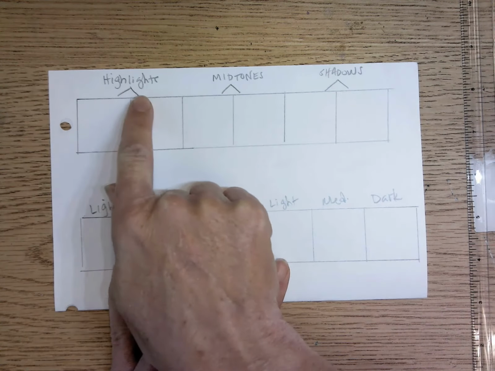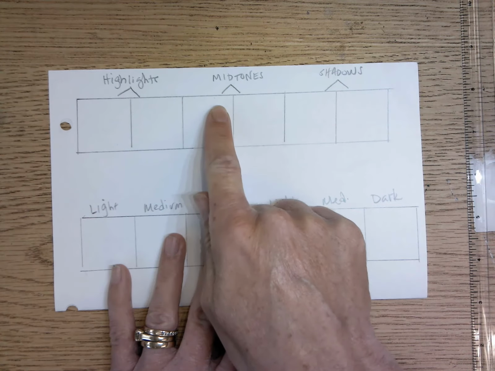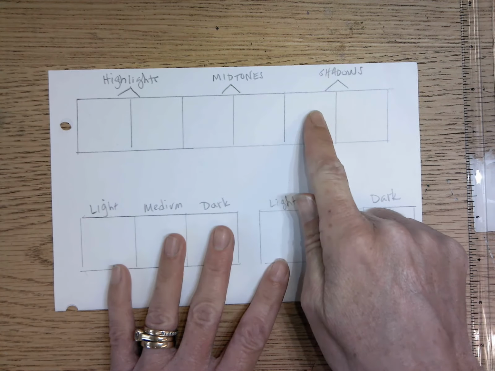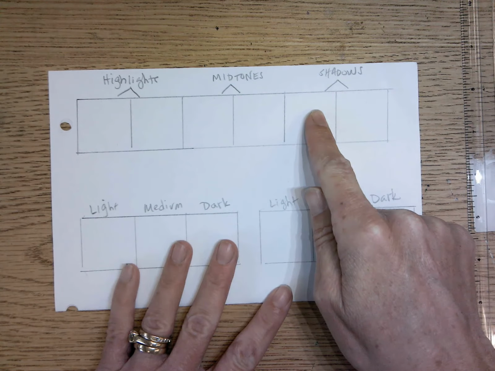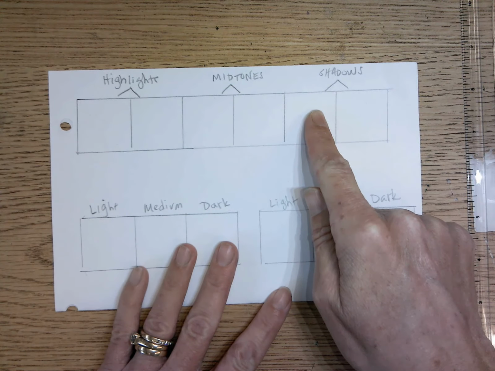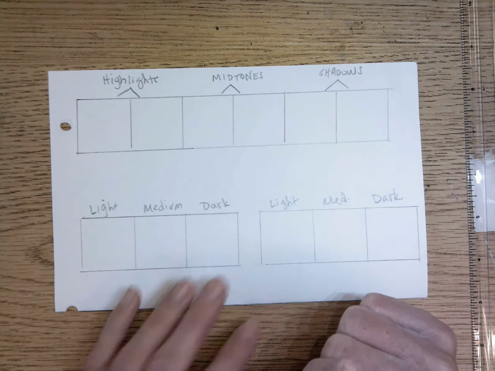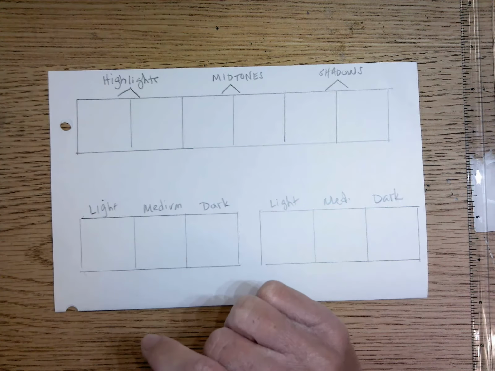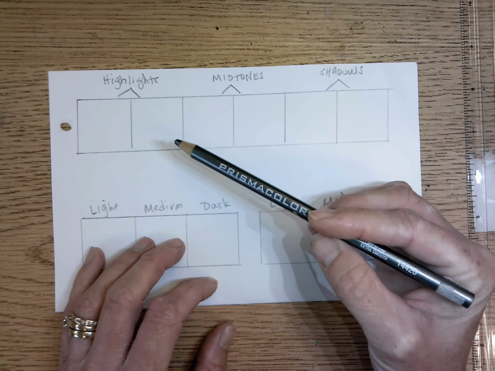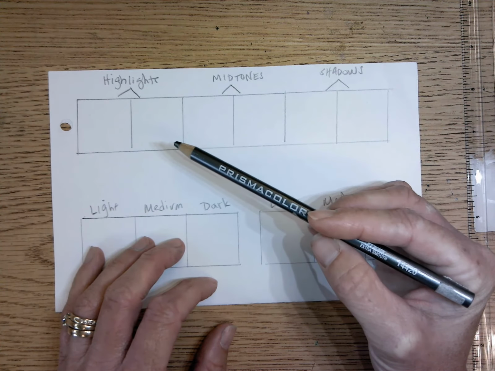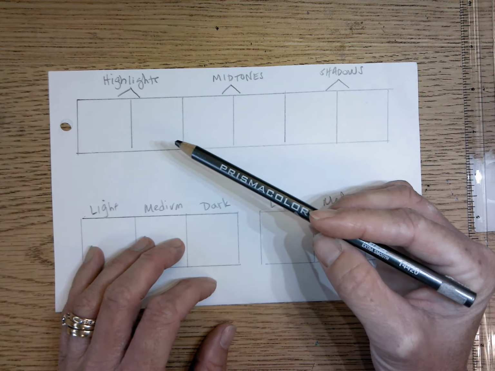I've labeled the first 2 as highlights, the middle 2 as midtones, and the last 2 as shadows. You watched this in a video on the digital art notebook, so you should be familiar with these terms. Now on this first scale, you're going to use your ebony pencil. Ebony pencil is really soft lead. You don't have to push very hard, and you can make it pretty dark in value.